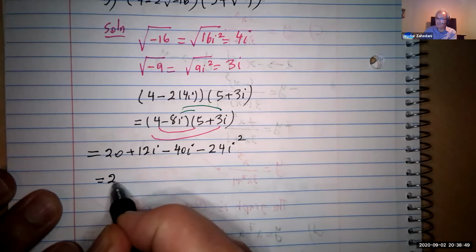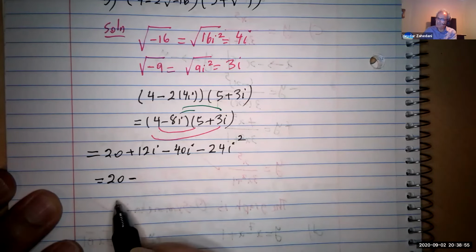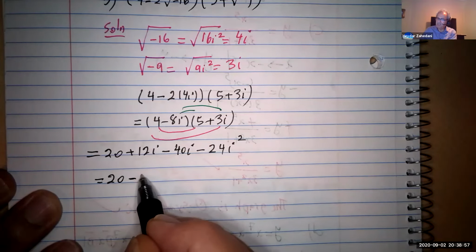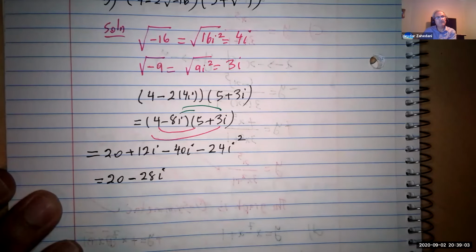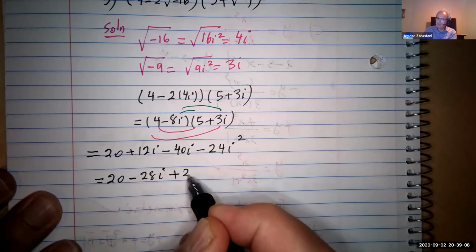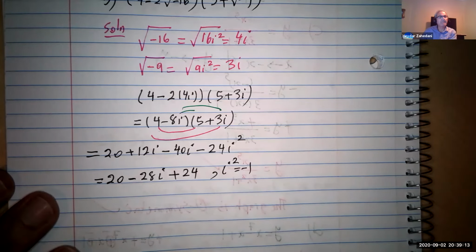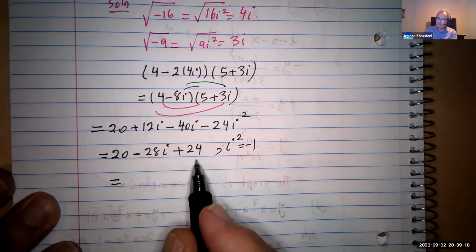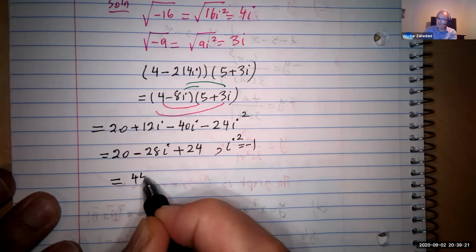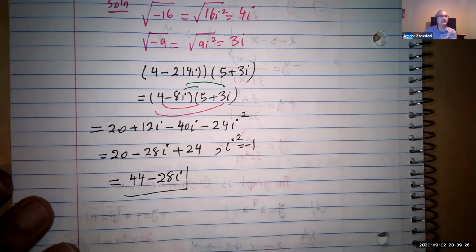This is going to be 20. 12i and negative 40i, you are going to subtract, that gives you negative 28i. And this is a negative 24i squared. You replace the i squared by negative 1, so the negative becomes positive 24. Remember, i squared is negative 1. Now write it down in standard form: 20 and 24 give you 44. So 44 minus 28i, the final answer.